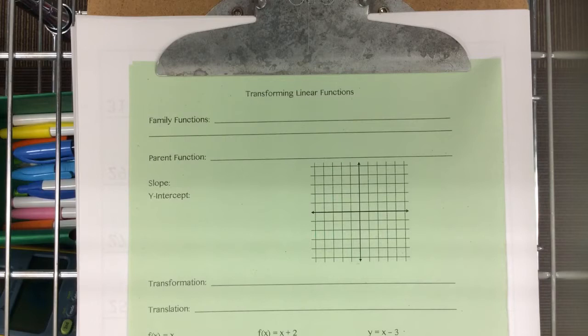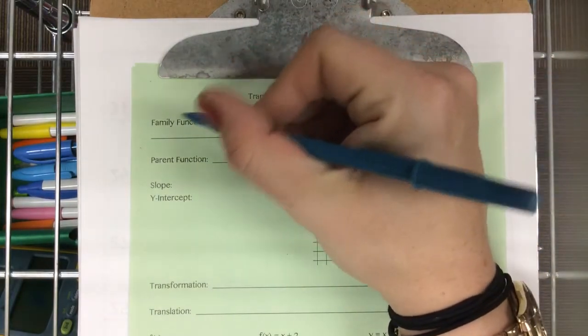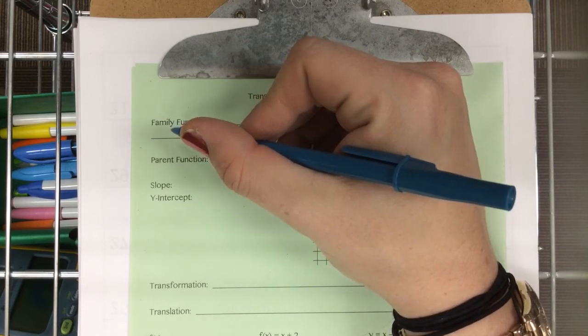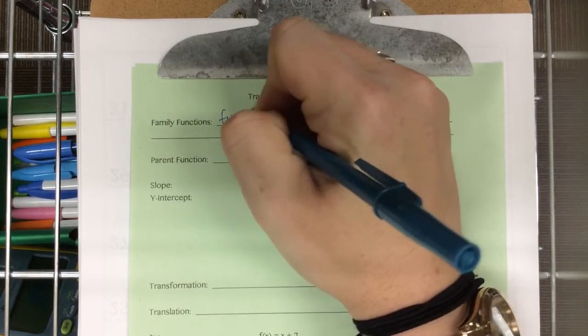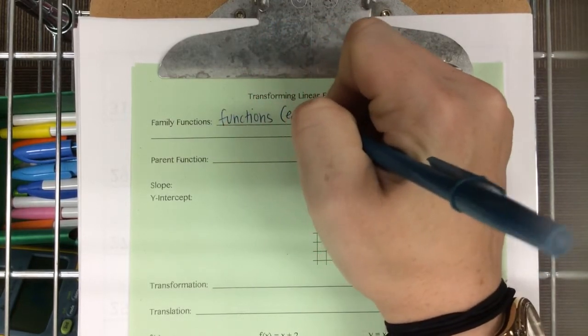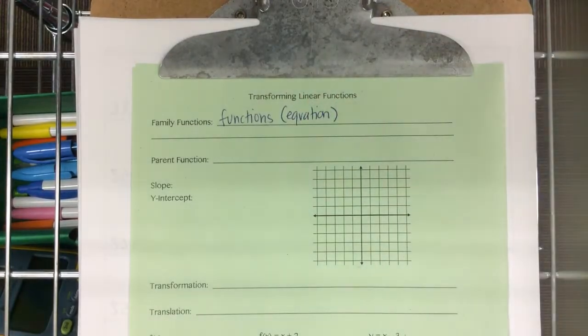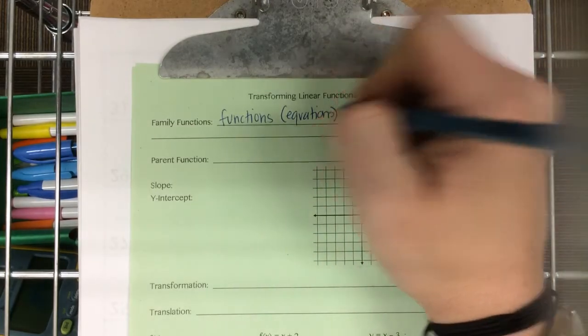So in pre-algebra, we did that with shapes. In algebra, we're going to do that with linear functions, with linear equations. But the same premise, the same idea, the same concept works for both. So they're called family functions. And a family of functions are functions or equations, right? Because function is a different word for equation.